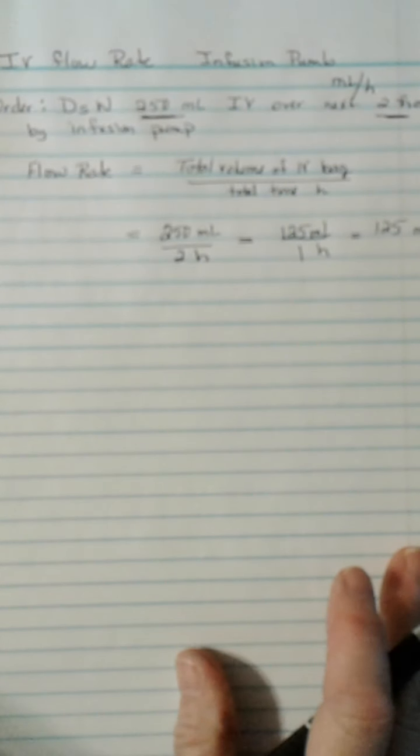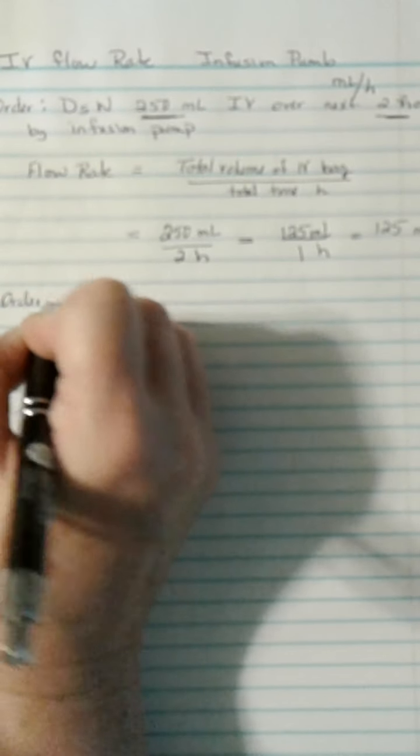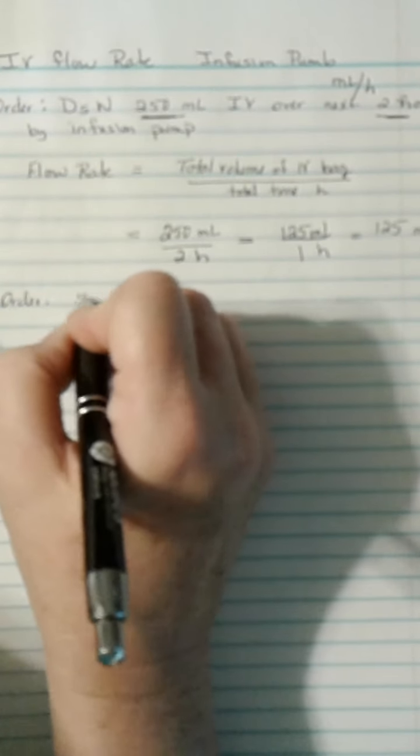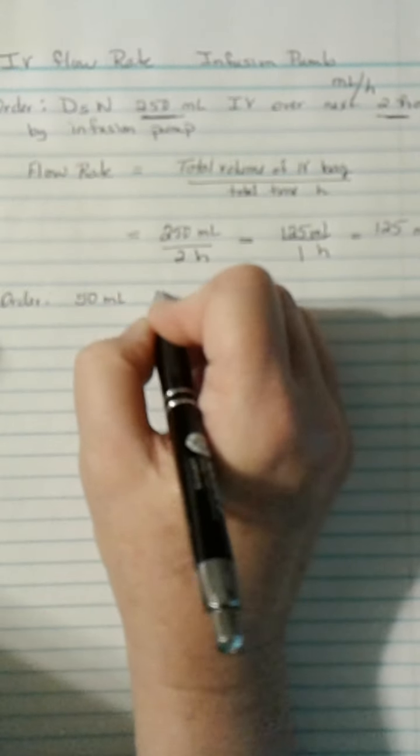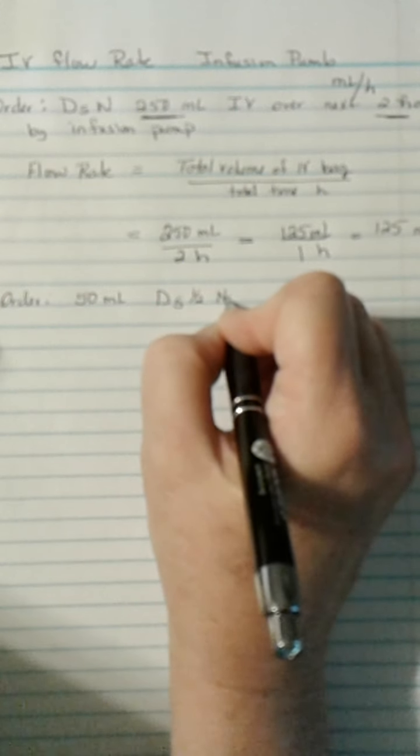The next example, 4, again we're going to calculate the flow rate. I have an order for 50 milliliters D5 1/2 normal saline in 30 minutes by infusion pump.